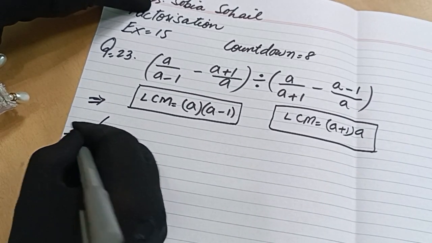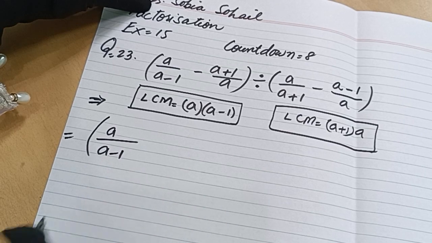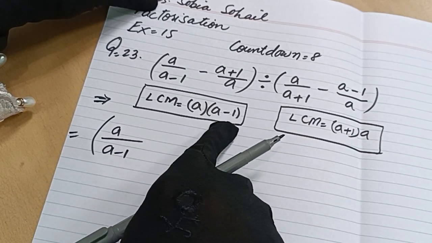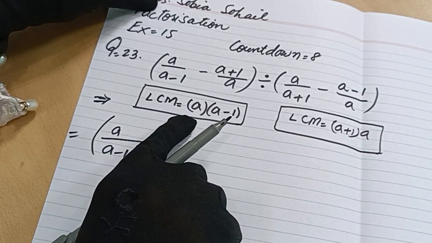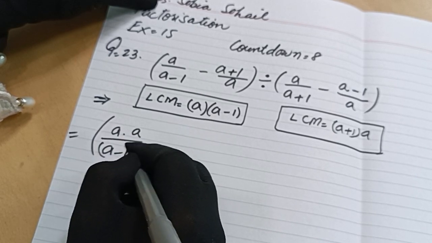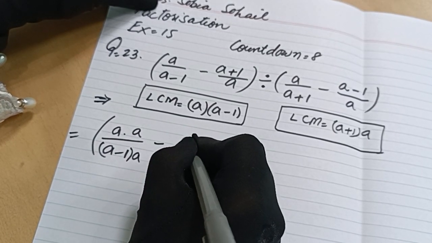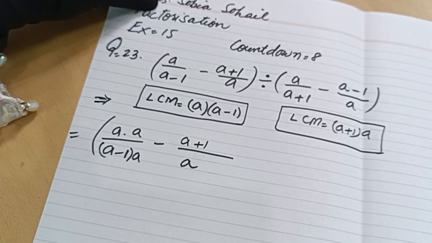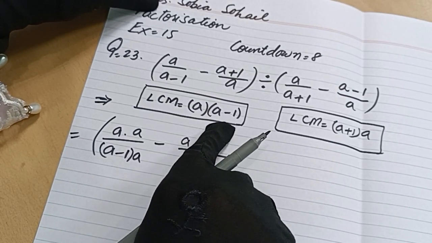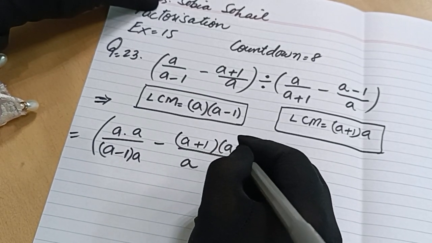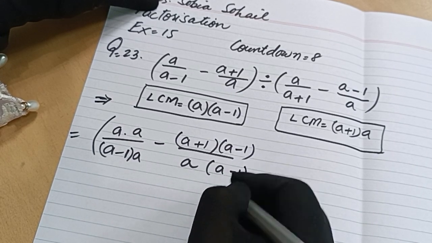Now write down the first term, A over A minus 1. If we want to make the denominator equal to this one, the A term is missing. So multiply this factor up and down. Minus the second term. A is here, this factor is missing. Yes. Multiply this factor up and down.